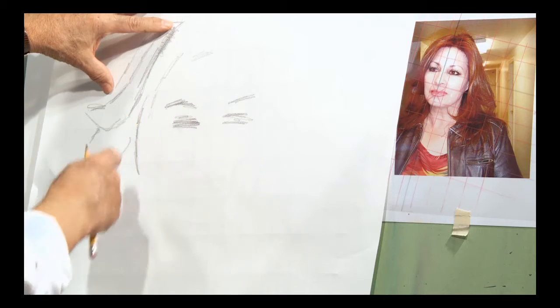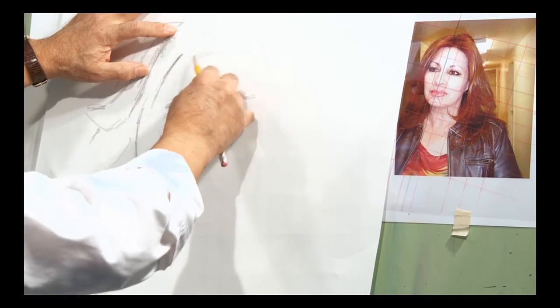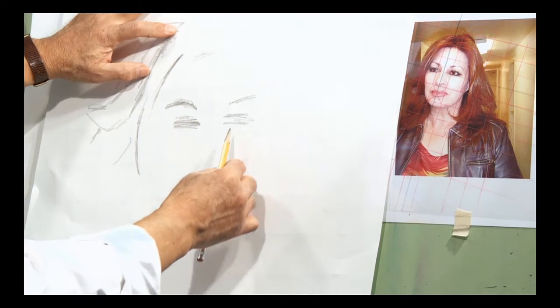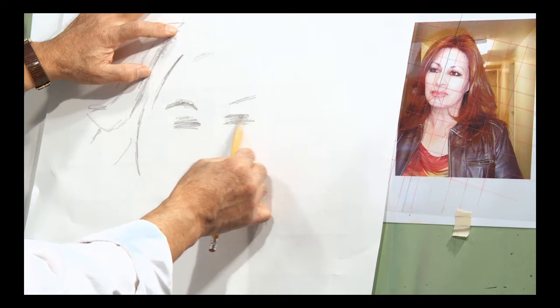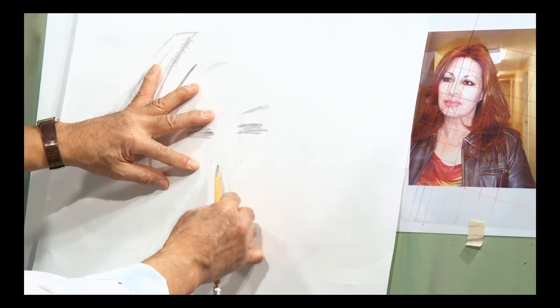When you're doing this, be sure that you make it thick enough so you're going to cover, because you're going to create almost like a carbon paper.